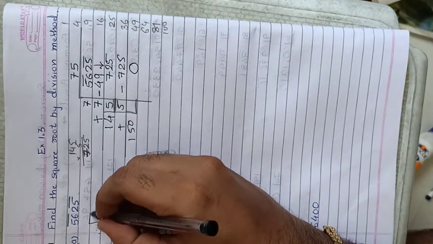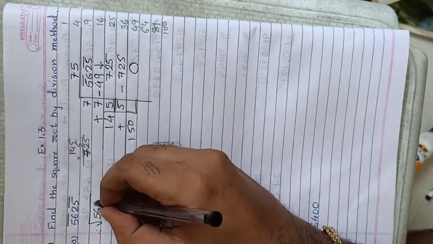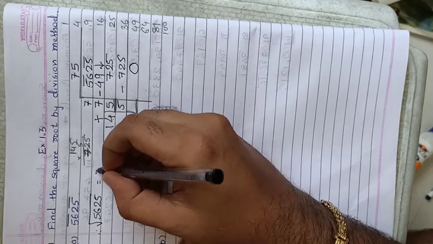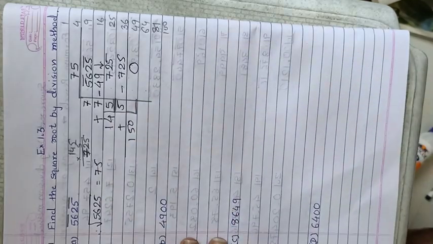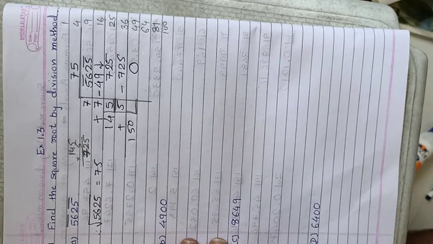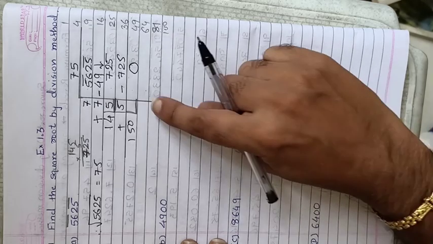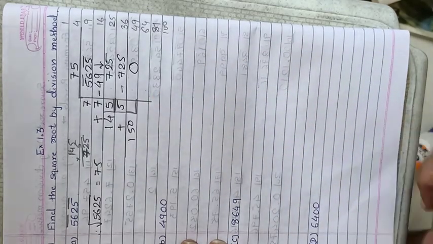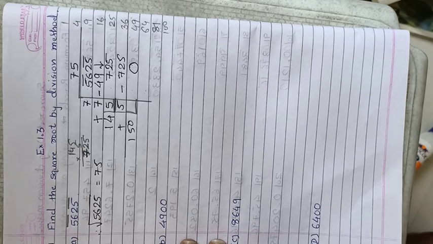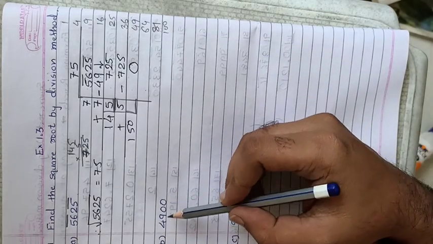Therefore, the square root of 5625 is 75. Believe me, right now you might be finding it difficult, but slowly you will find that this sum is very easy, because for exercises 1.4 and 1.5 you should know this method only. Just focus. Now we'll start from the starting.